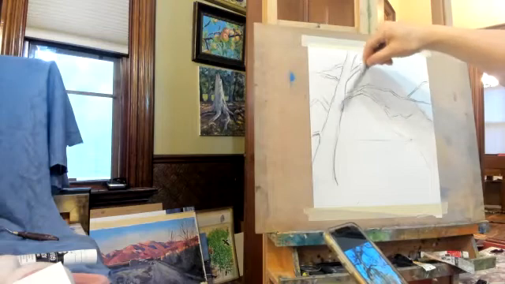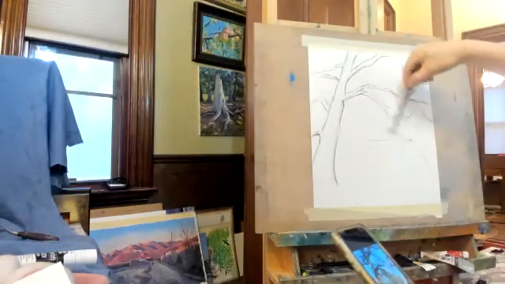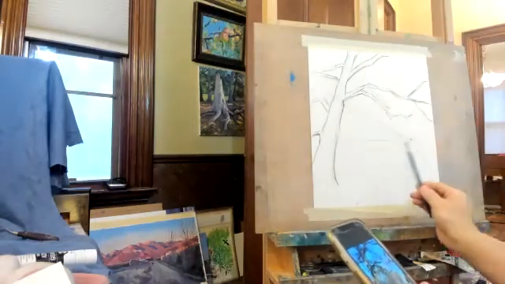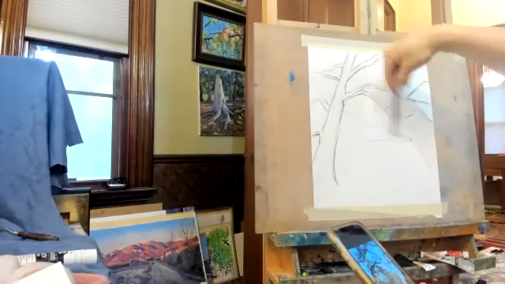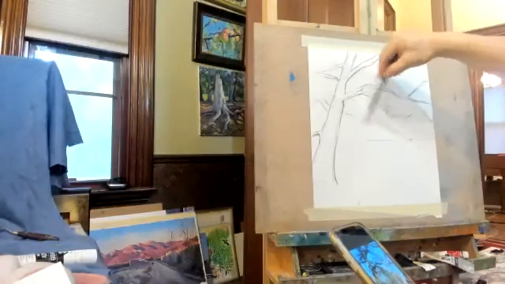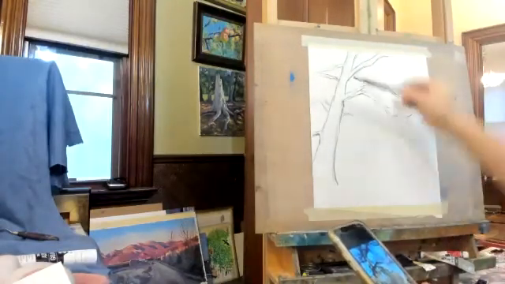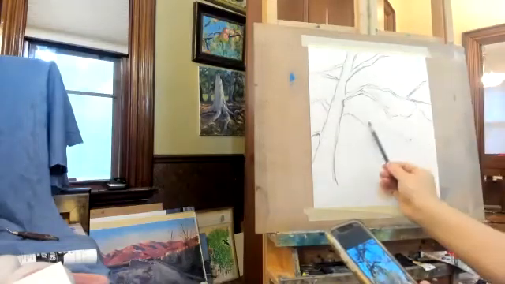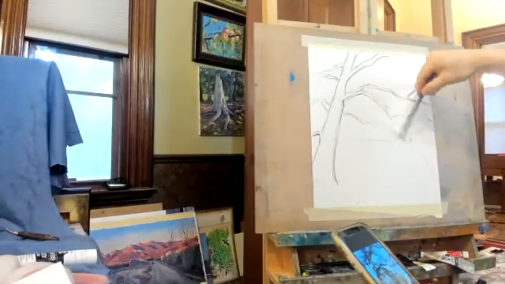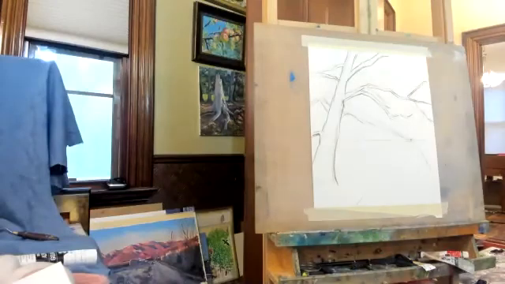Another layer of tree. And then this layer of tree.